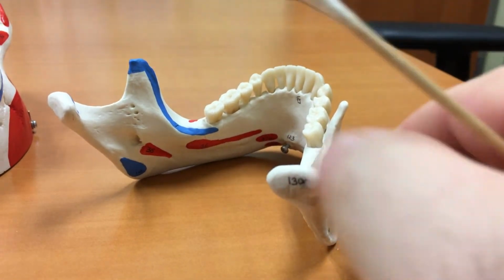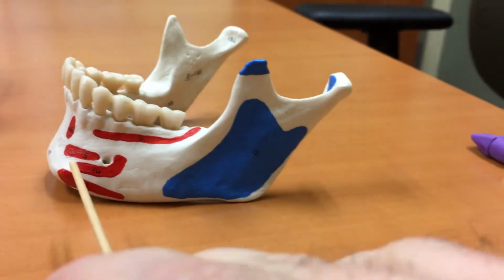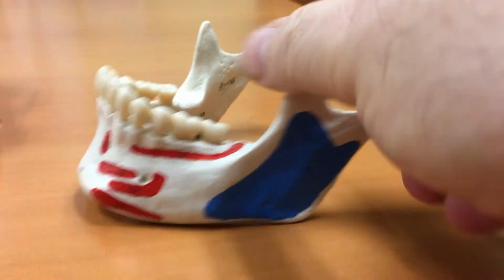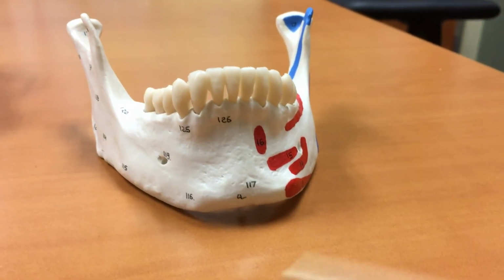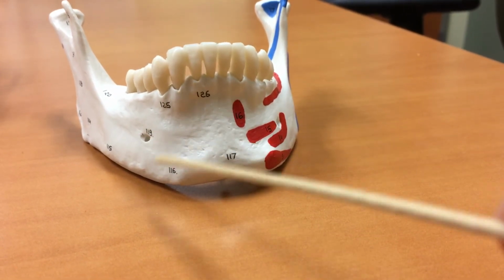That nerve will come through the lower jaw, innervating the teeth, and parts of that nerve will exit here at the mental foramen. We have one there, and we see one on the other side, the mental foramen. And this allows nerves to come out and innervate the lip and chin.